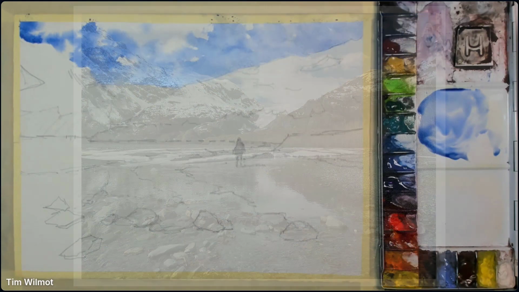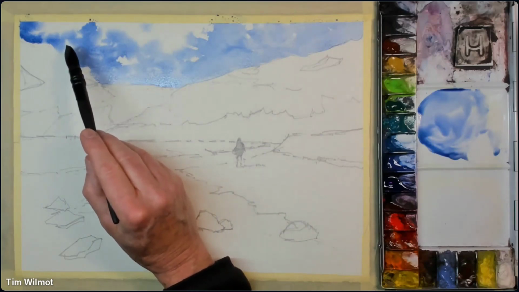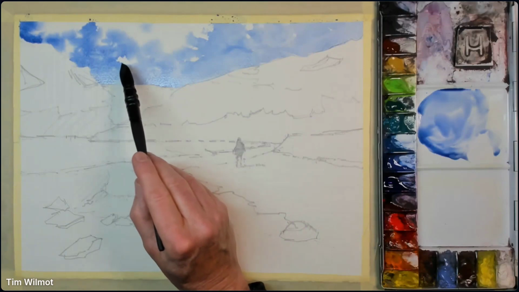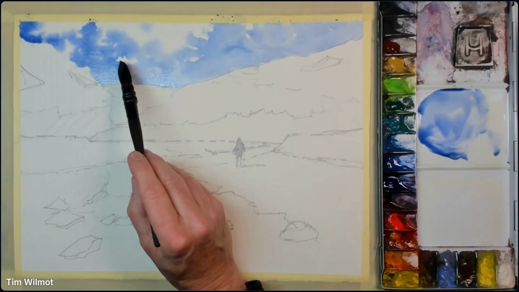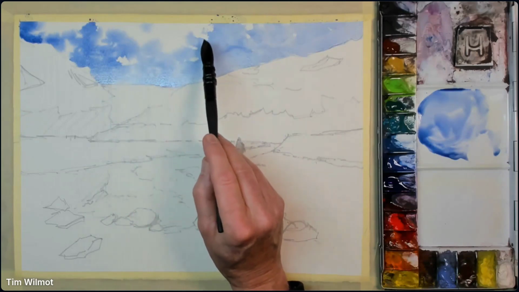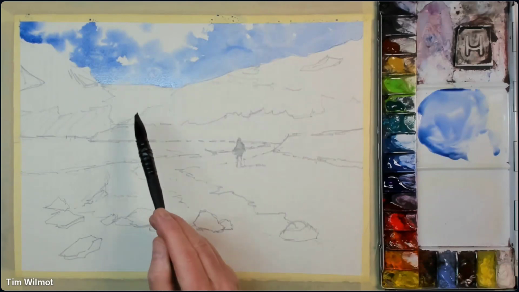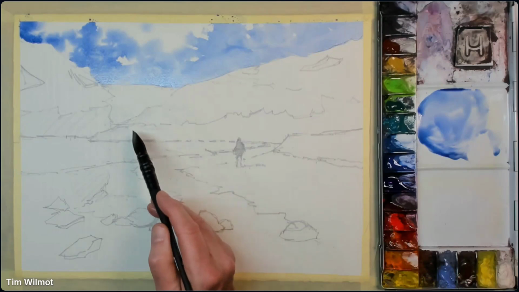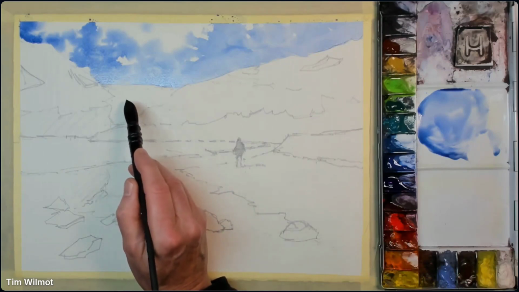Whatever's happened, it will be. So we've got some soft edges appearing where there was more water, where I laid down. I missed some areas of the paper with my clear water wash. We've got some harder edges appearing there. Doesn't matter, just leave it. I'm going to leave a little bit of color in the glacier just for a minute.